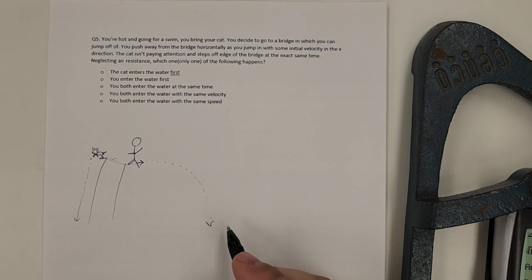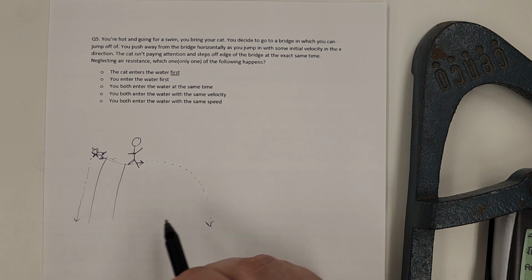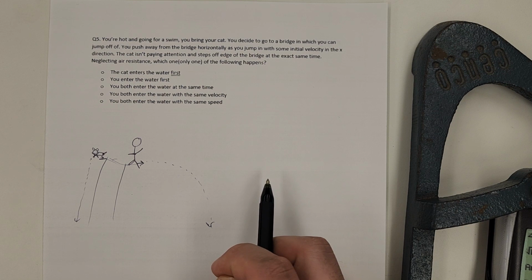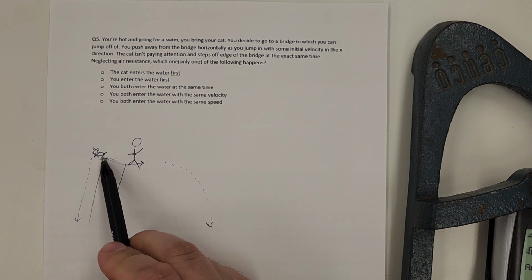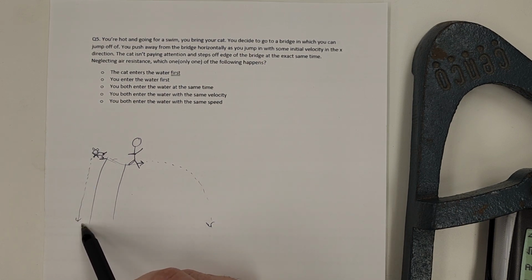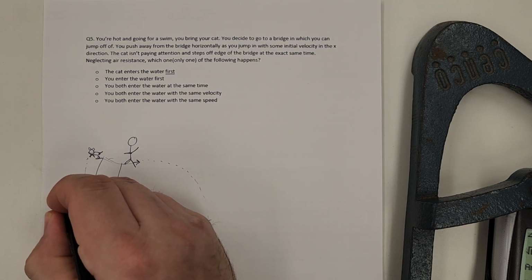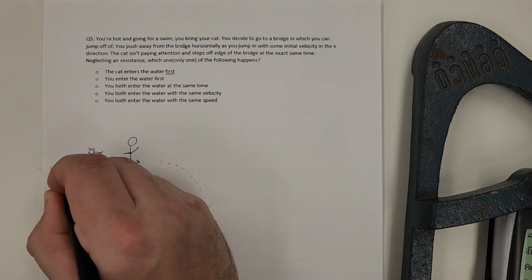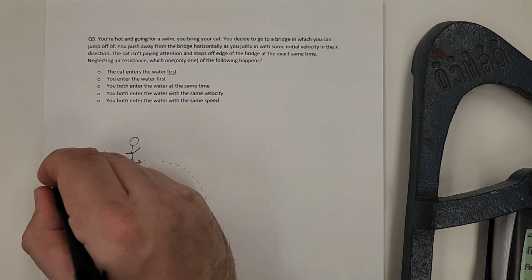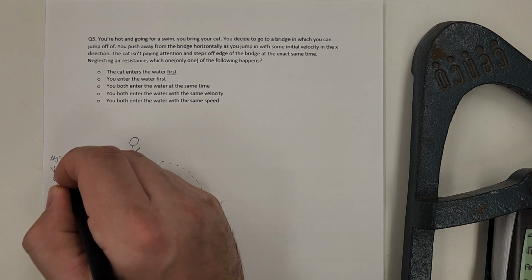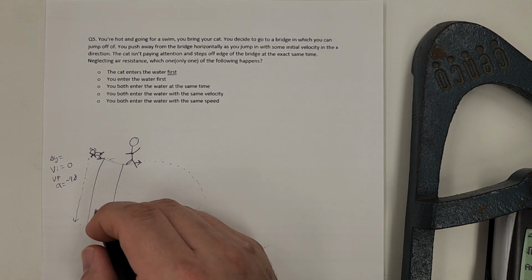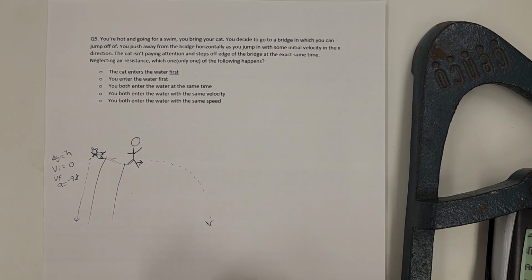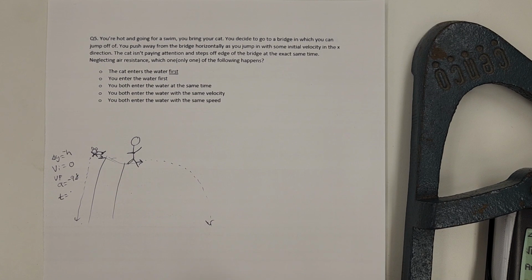So first, it's like the helicopter problem from before. Now we're looking at the y direction instead of the x direction. Okay. So we need to look at the y direction of the cat. The cat will accelerate downward with an acceleration of negative 9.8. Initial velocity of the cat, 0. Change in y is the height of the bridge. Let's say the bridge is, I'll just say h, whatever the height of the bridge is, and it would be negative because it's falling down. And t is what we'd be interested in.